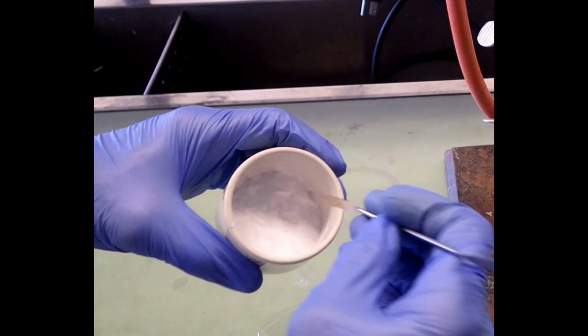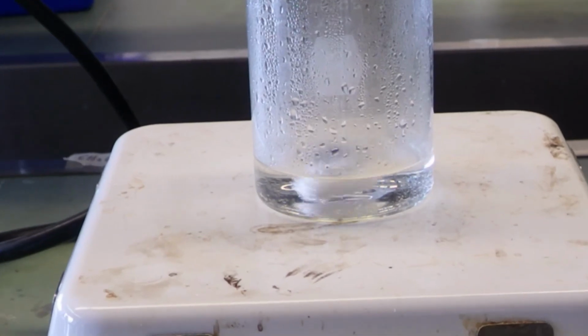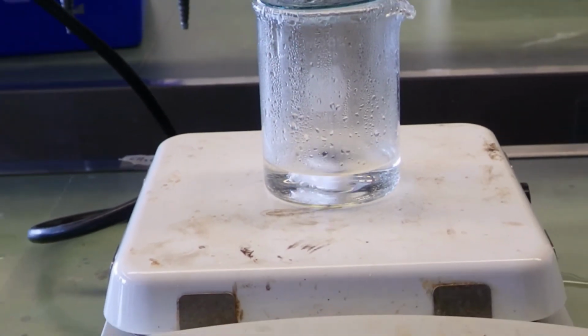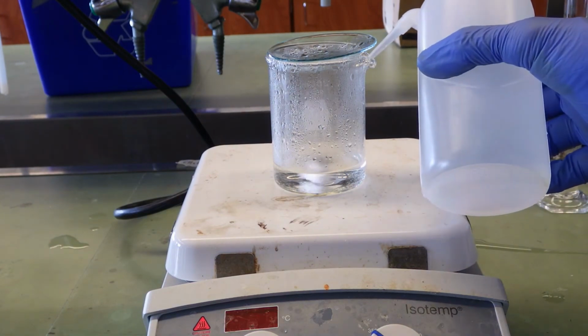At this step, we'll transfer our crude product to a beaker, add 30 mils of water, and heat it to near boiling. Now, if there are any undissolved crystals, we want to put those in solution by adding small quantities, just small squirts of distilled water, keeping it hot.